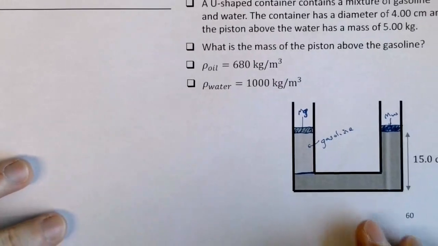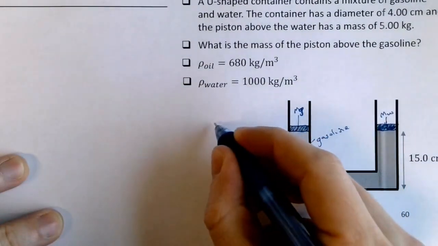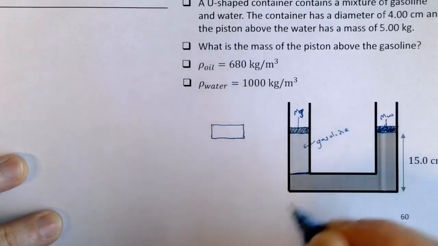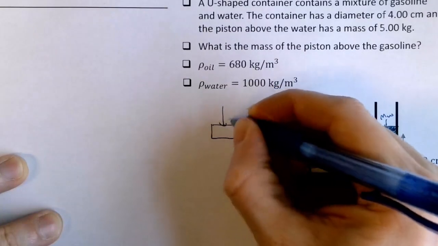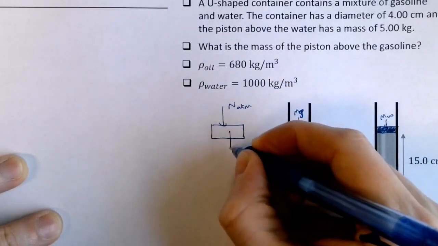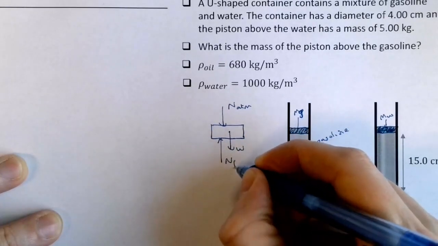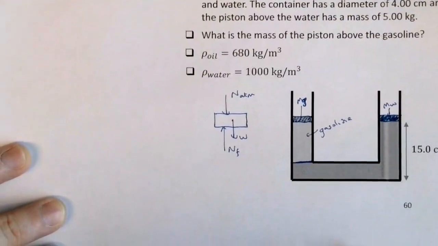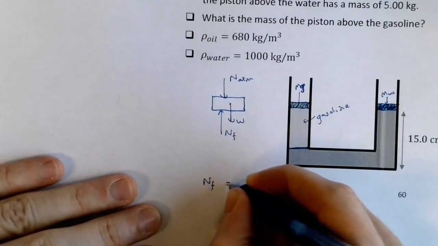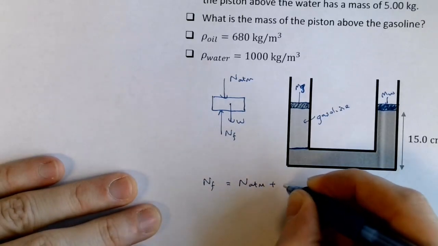So how is that linked to hydrostatic fluids and pressures? This is somewhat linked to the tutorial. If we think about the forces that are exerted on the piston, I'll draw an extended free body diagram for the piston. There's a downward force by the atmosphere. The piston has a weight force due to its mass, and there is a normal force upward by the fluid. If the piston is at rest, we can state that the normal force by the fluid is equal to the normal force by the atmosphere plus the weight.